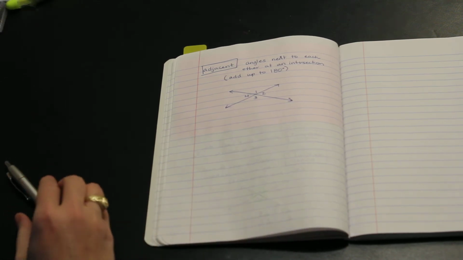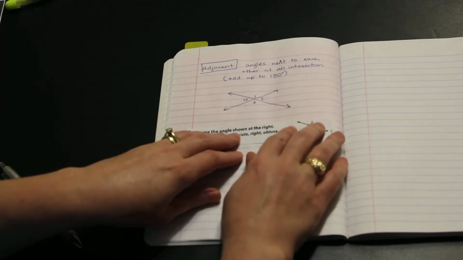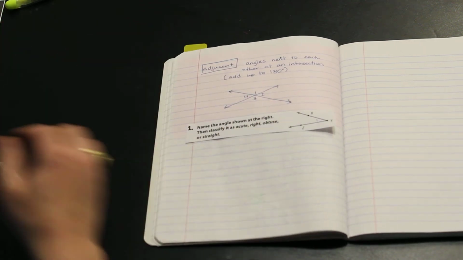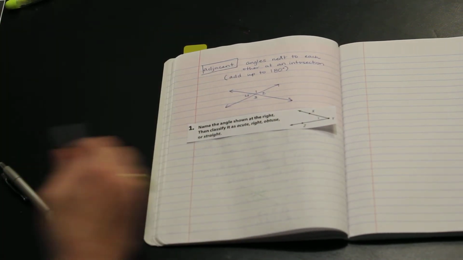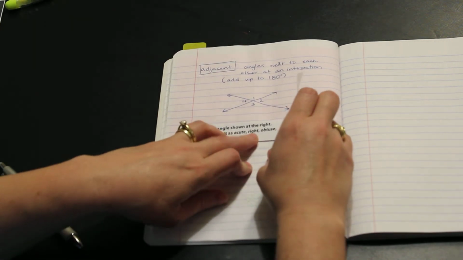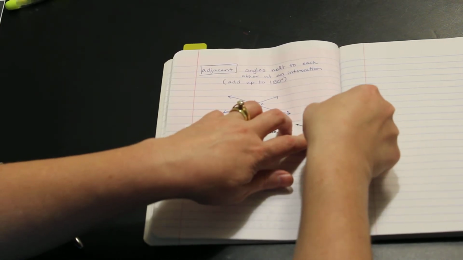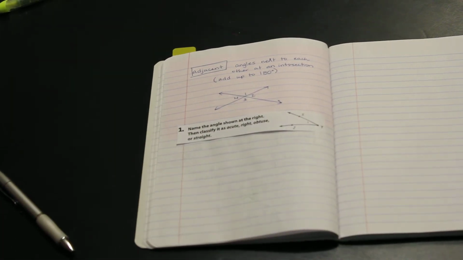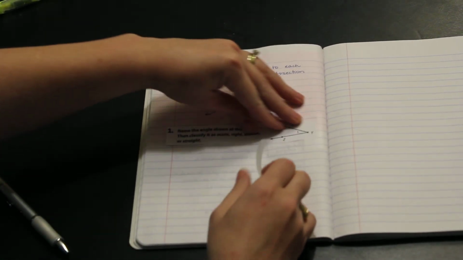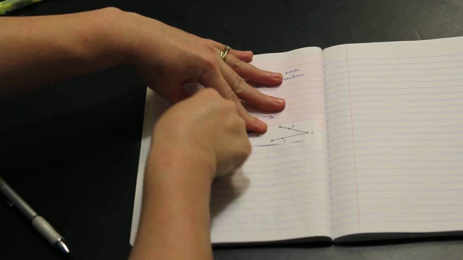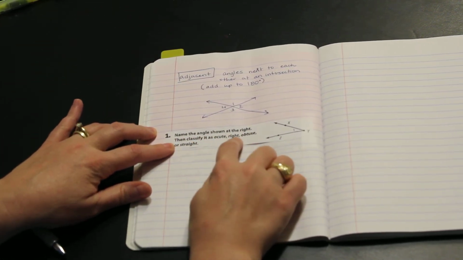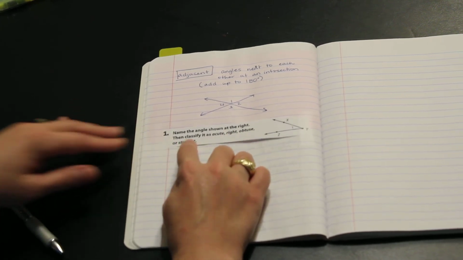Okay, so now take out the number 1 example on that sheet of paper you picked up when you came into class today. Go ahead and glue that down. What it wants us to do is it says name the angle shown at the right, then classify it as acute, right, obtuse, or straight.